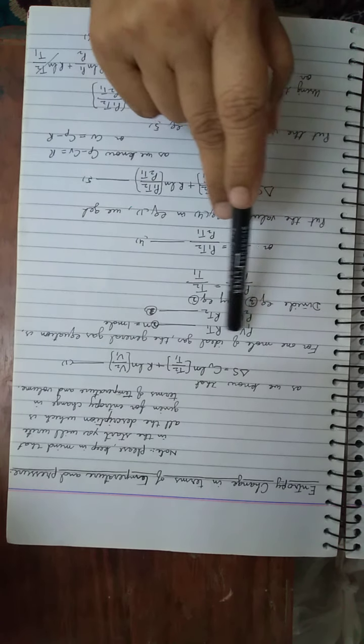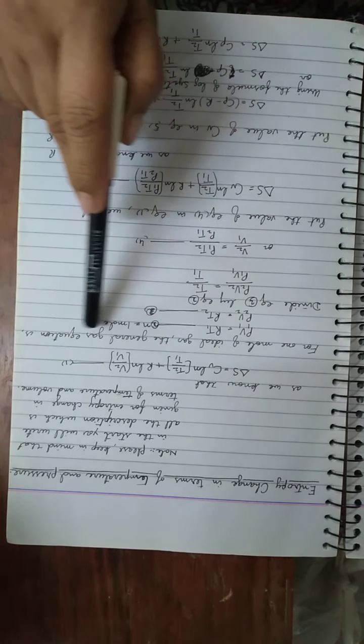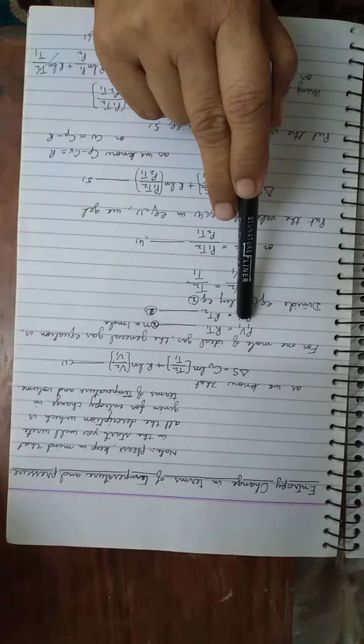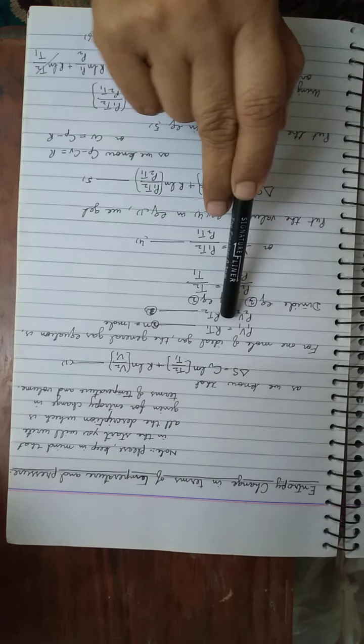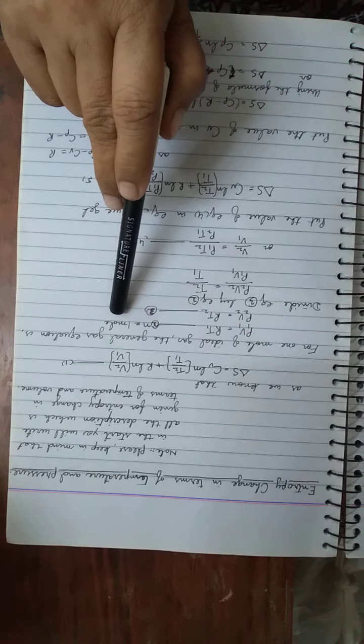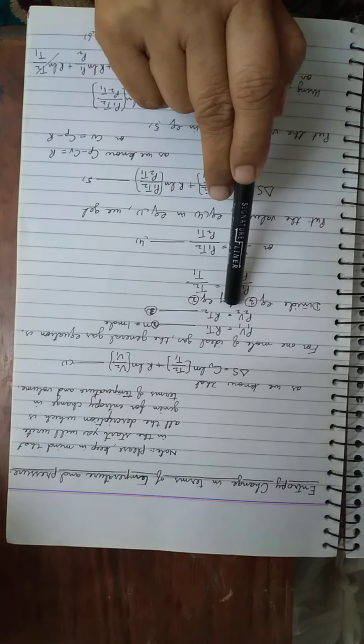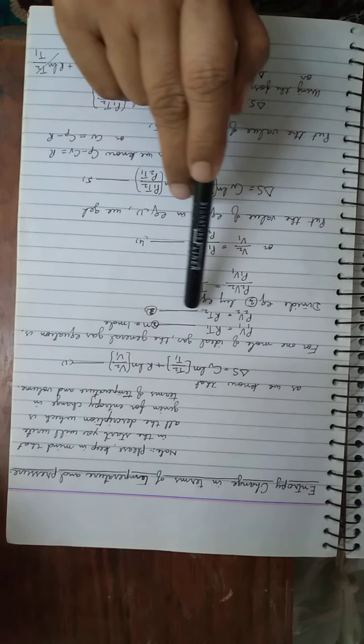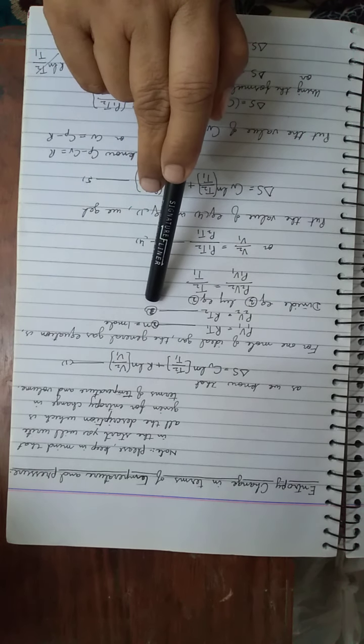For 1 mole of ideal gas, the general gas equation is P1V1 is equal to RT1, equation number 2. N is equal to 1 mole. P2V2 is equal to RT2. This is the equation number 3.